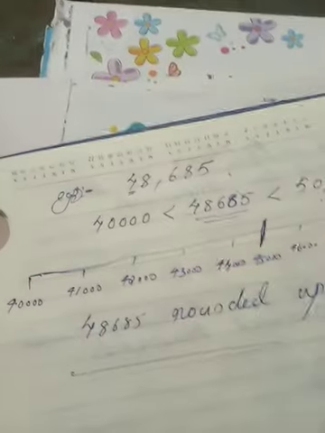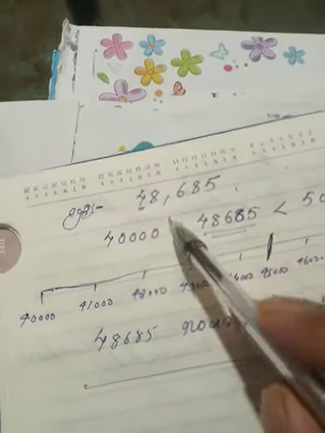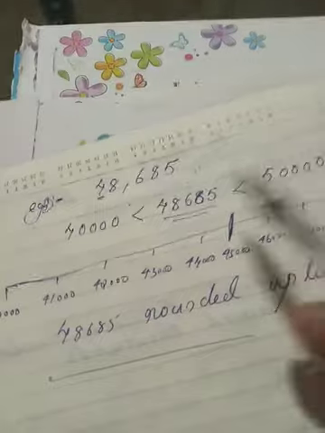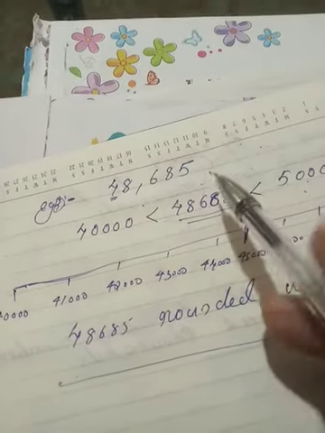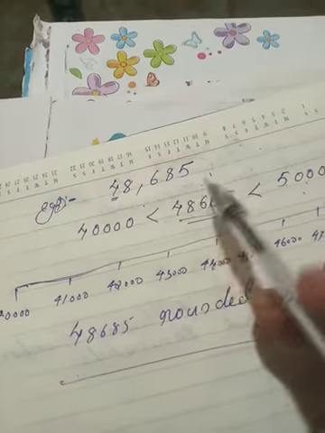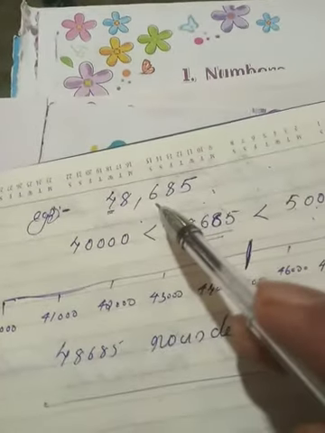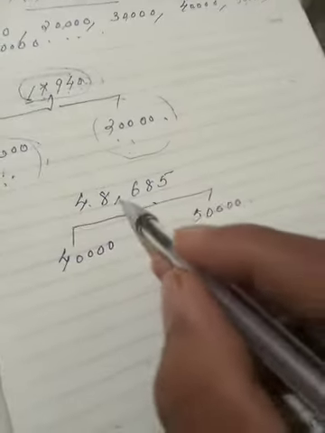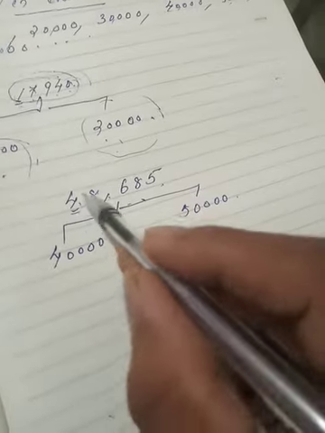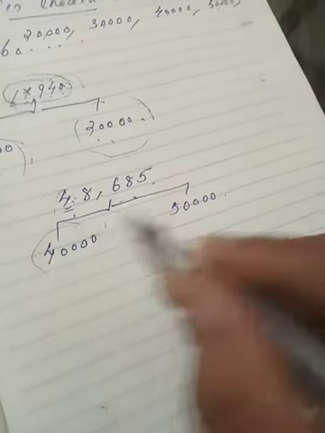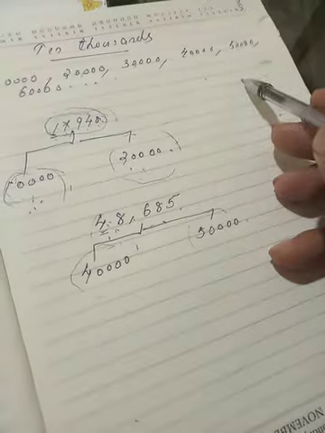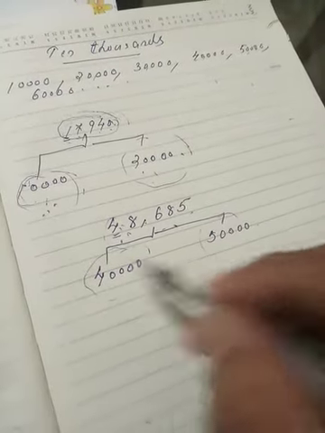I will explain one more example so you get more clarification. Example 2: 48,685. We need to round off this number to the nearest 10,000. Between which 10,000s does it lie? The first digit is 4, so it is between 40,000 and the next 10,000, which is 50,000.